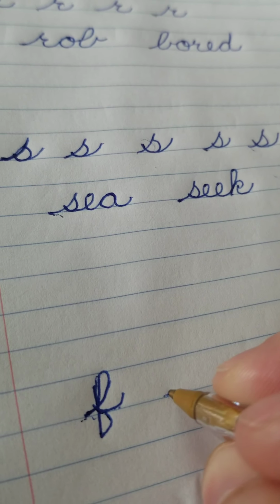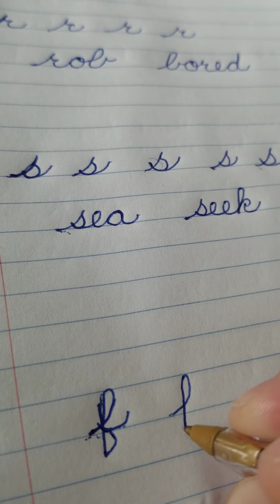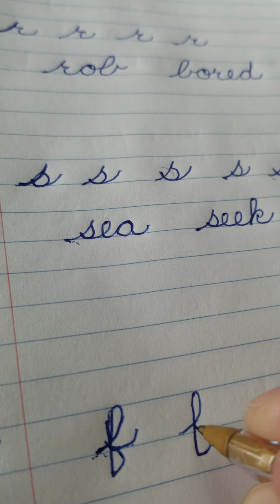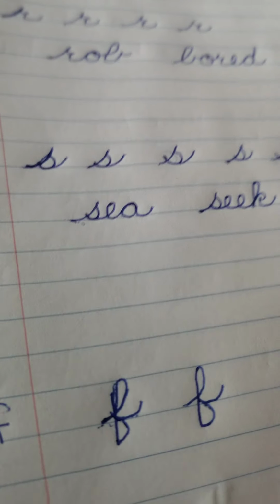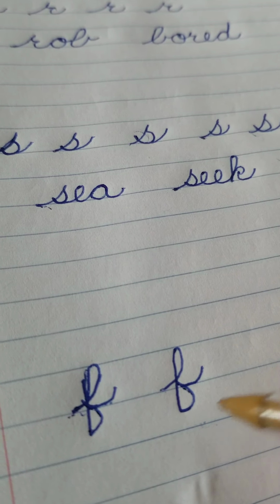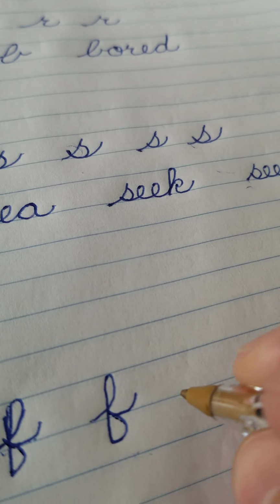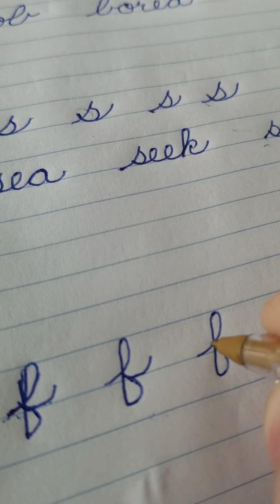Let's try it again. Here we go. Make your K. Then he says, I'm going down below. Then he bellies and swings up. Don't have him go all the way below and touch this line. Too far. Here we go. F. Straight down, curve.